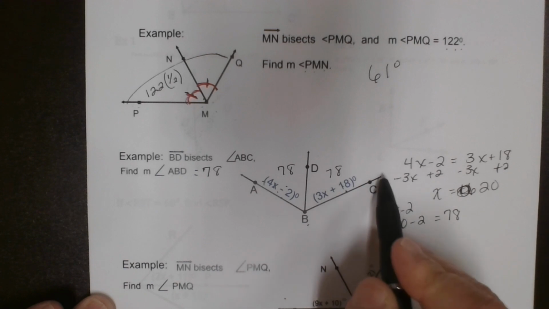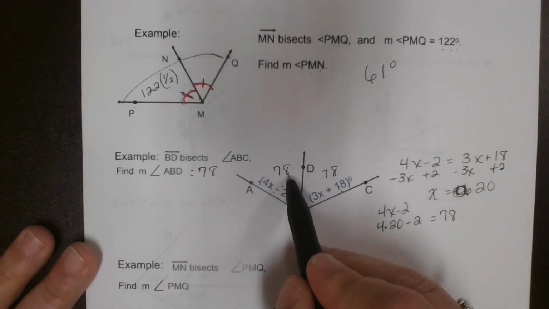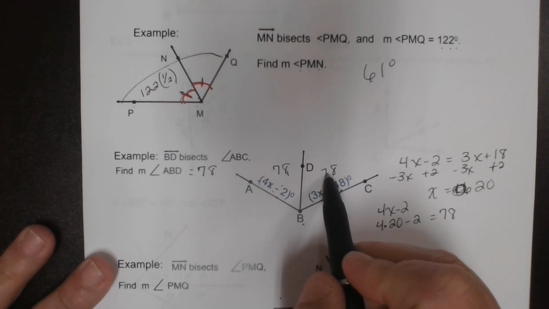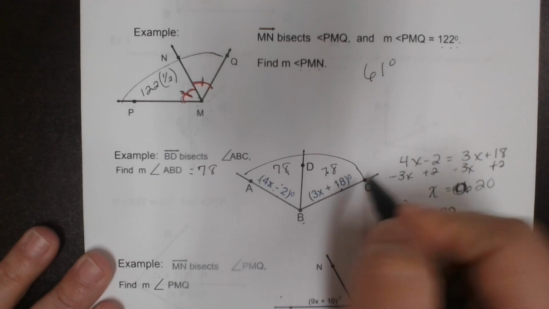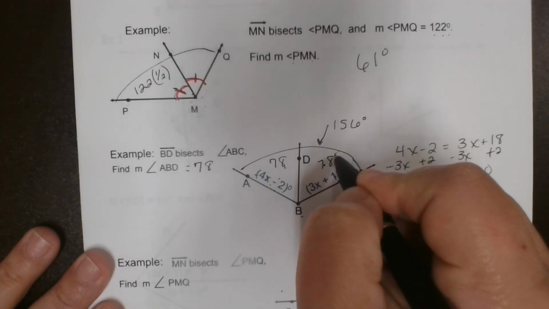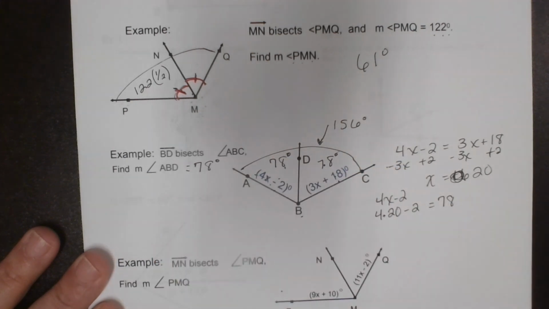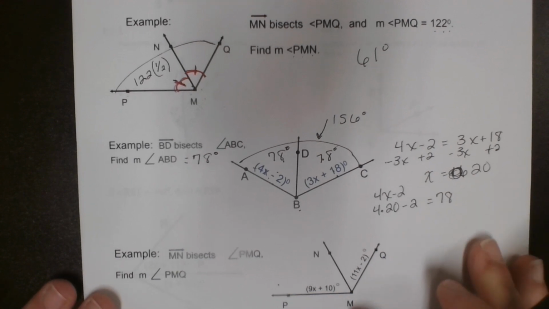So I can answer several questions here. I could even answer ABC is equal to 78 plus 78, which is 156 for the whole thing, degrees. You can answer all kinds of questions once you figure out what x is in this situation.